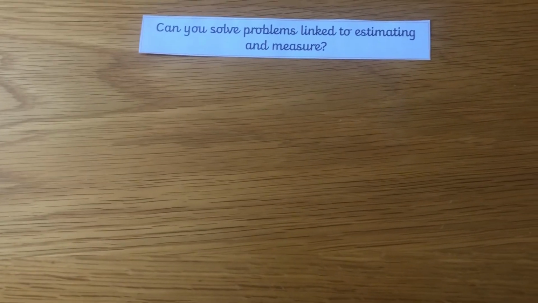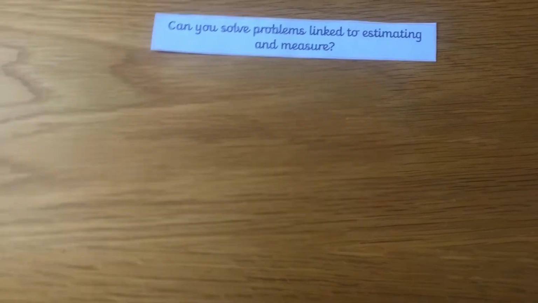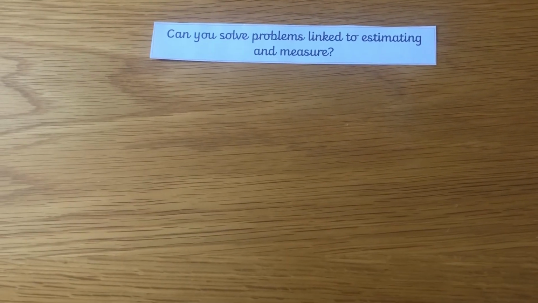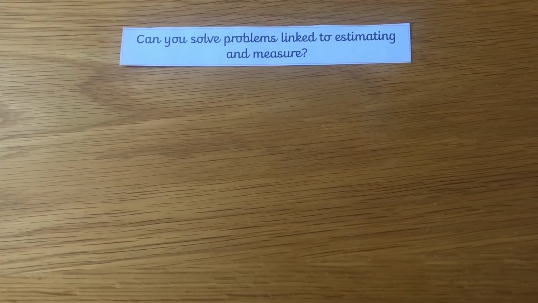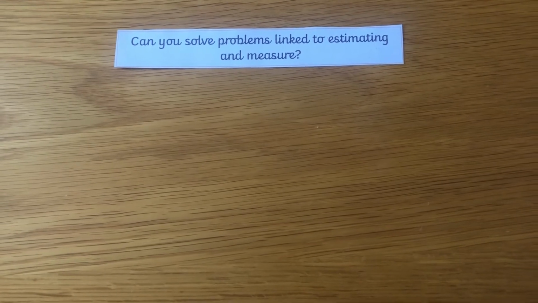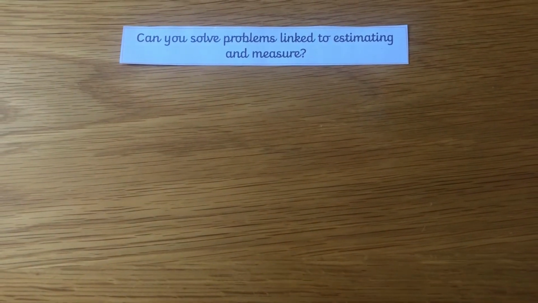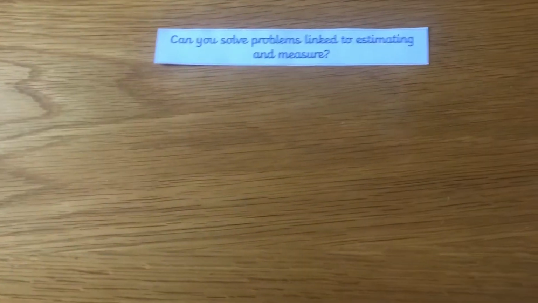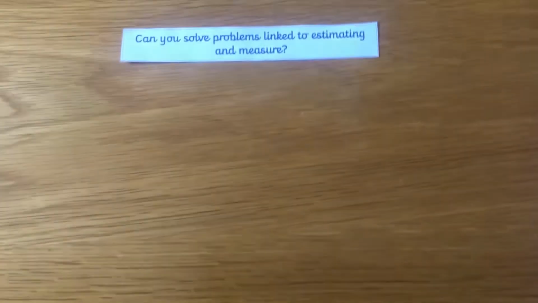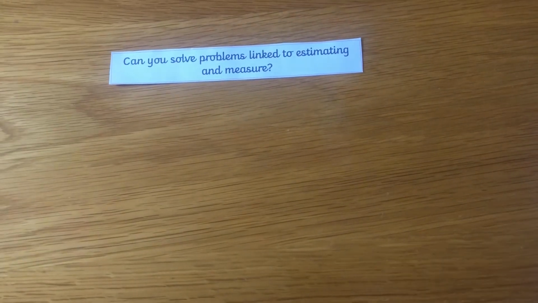If something weighs a lot, we're going to need kilograms, which is 1,000 grams is 1 kilogram. So 2 kilograms is 2,000 grams. So the bigger it goes, it will go into kilograms. So grams and kilograms, we're going to start with our first object. Are you ready?